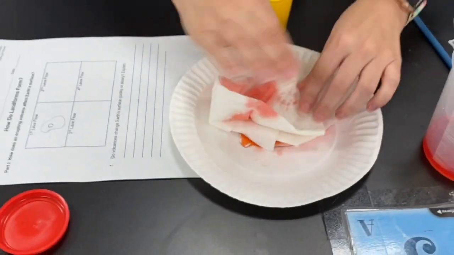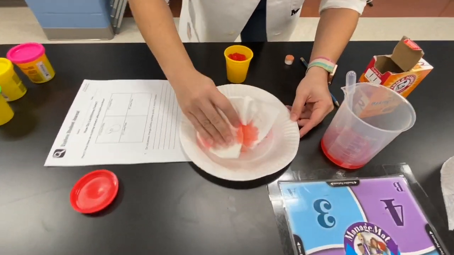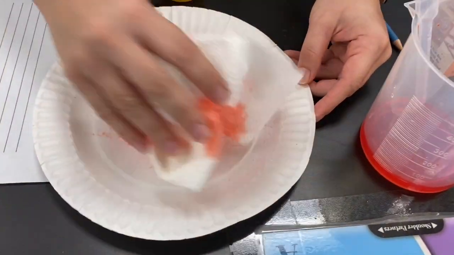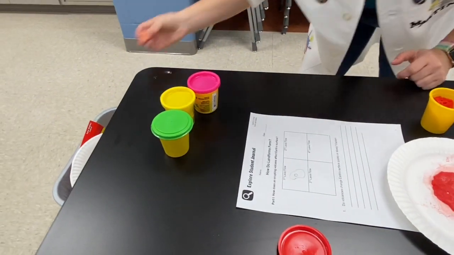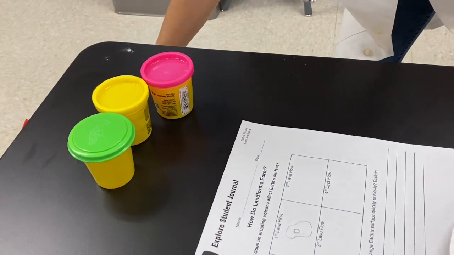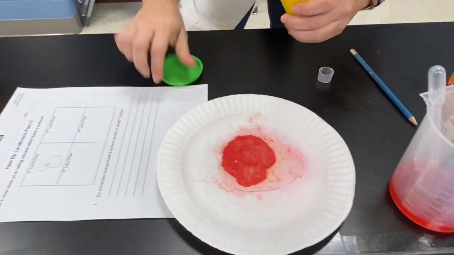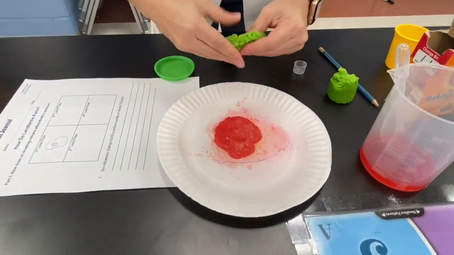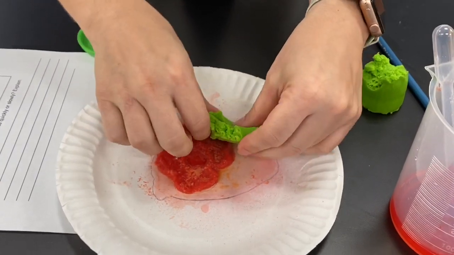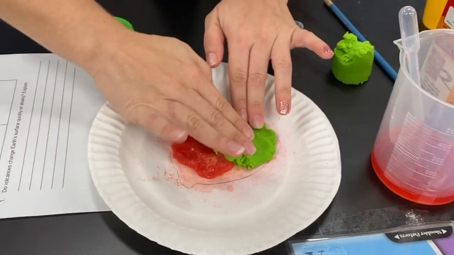As I am cleaning up, please draw your second lava flow on the second box. And now this time, we're going to use another color. So next, I'll use green. And we're going to trace out the land that it affected.